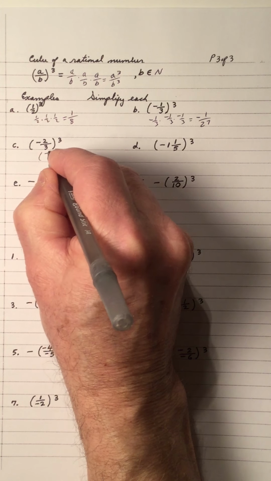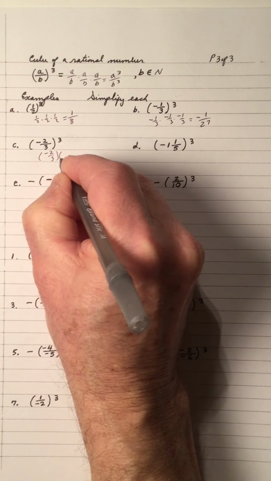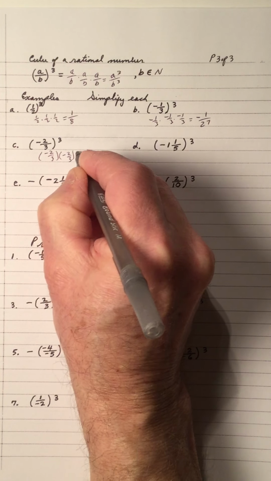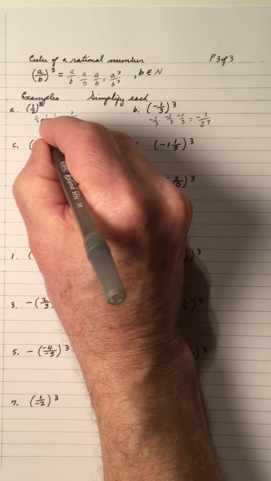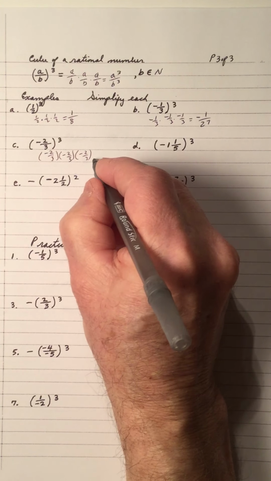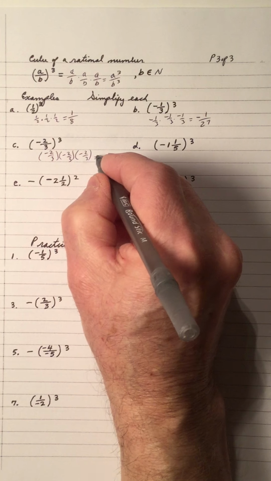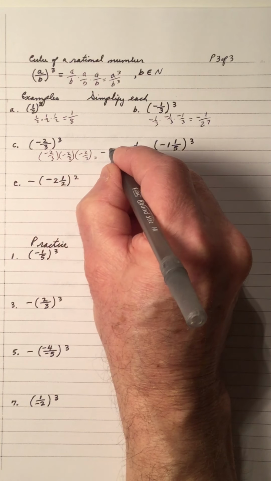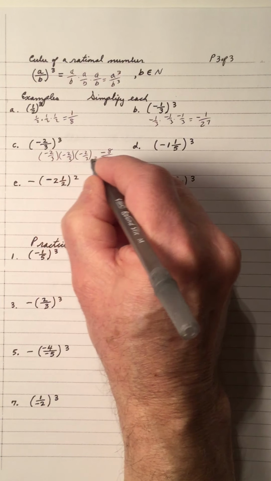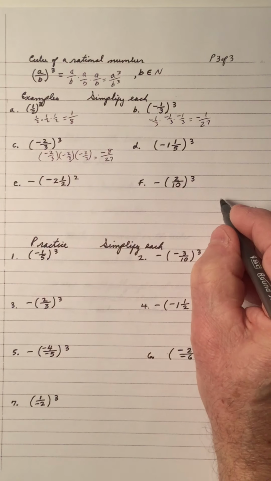Negative 2/3 cubed is a negative 2/3 times negative 2/3 times negative 2/3. Notice I can use the dot to indicate multiplication, put in brackets, whatever you want. 3 negatives multiplied as an odd number is negative. 2 times 2 is 4, times 2 is 8. And 3 times 3 is 9, times 3 is 27.